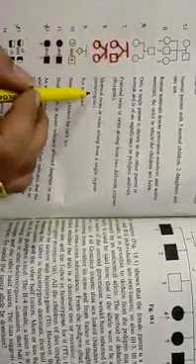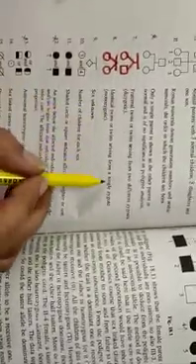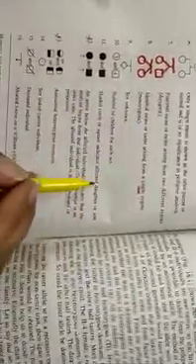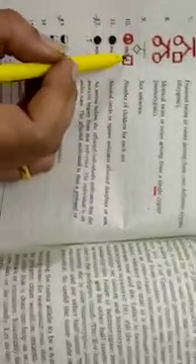This represents the identical twins, or monozygotic twins, which arise from a single zygote. The number 3 written in a circle represents 3 daughters, and if 4 is written in a square, it shows 4 males or 4 sons.